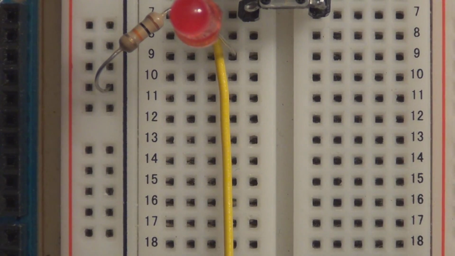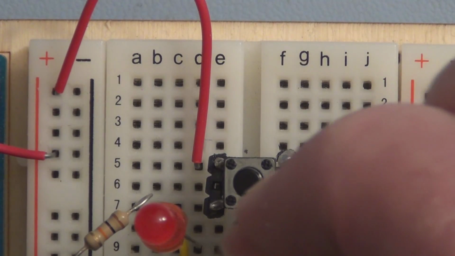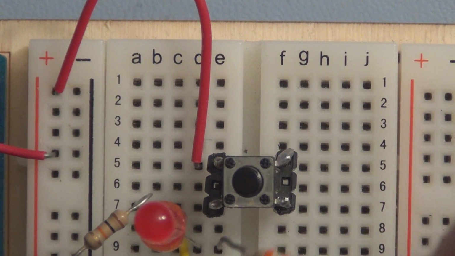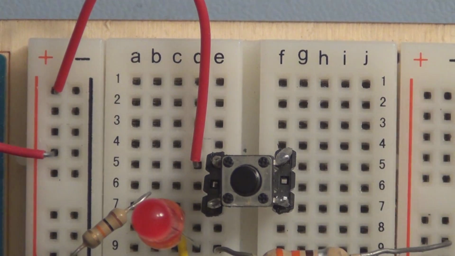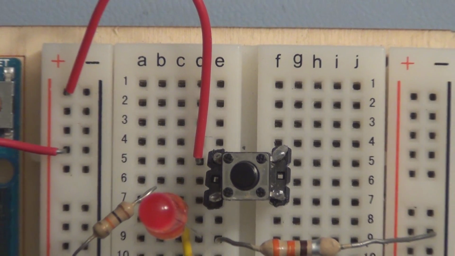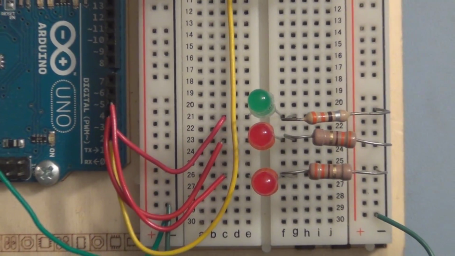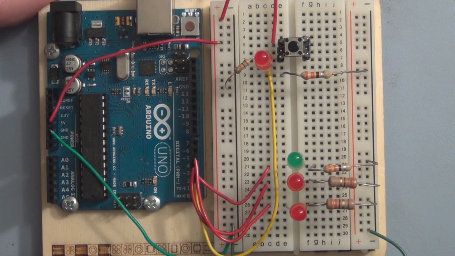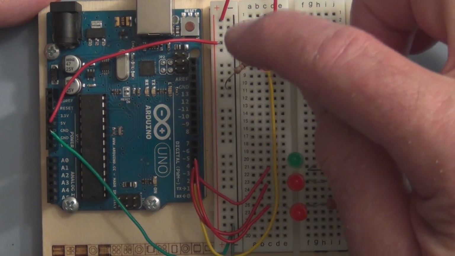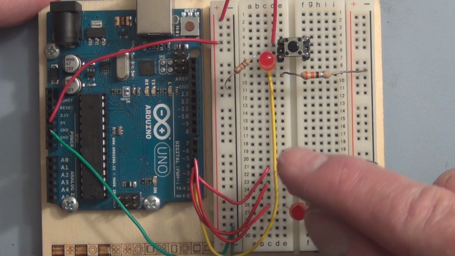And again, I have another resistor going over here to ground. Let's back off of that. So other than that extra LED, this is what the circuit looked like.